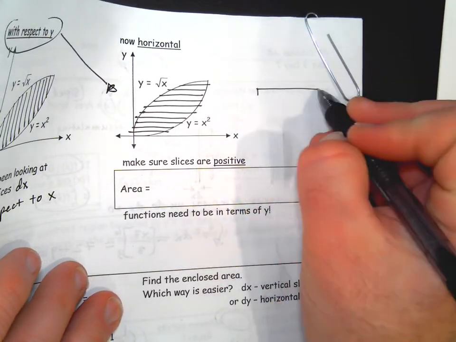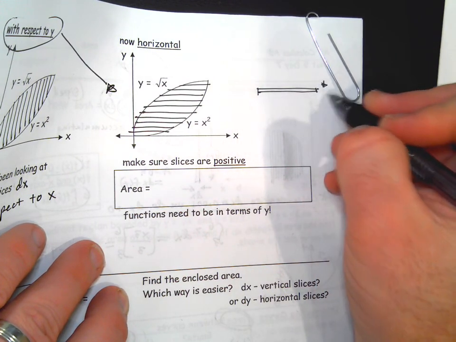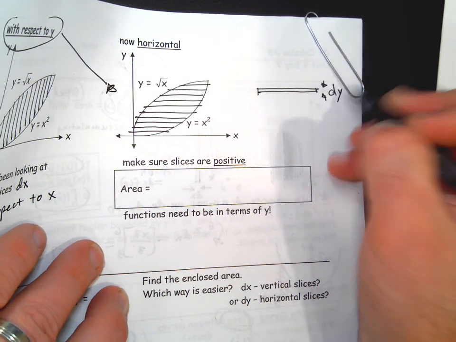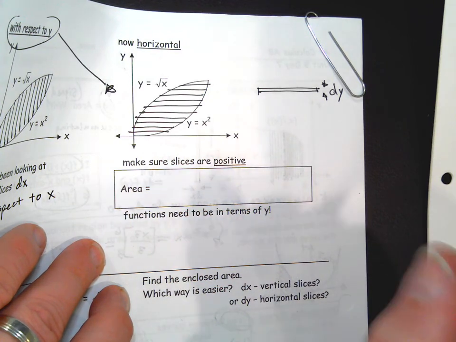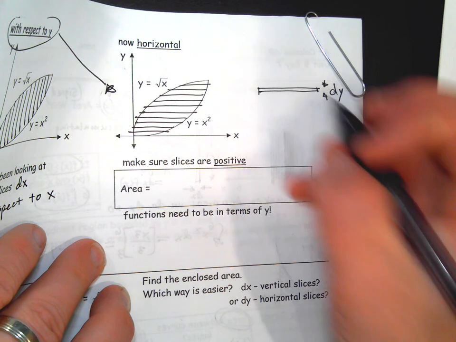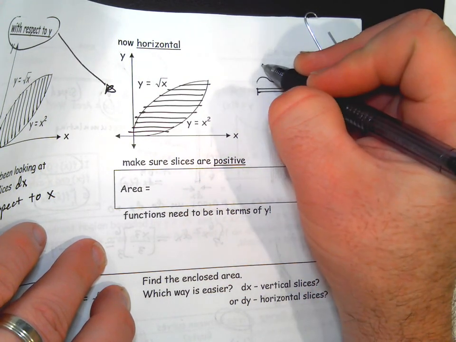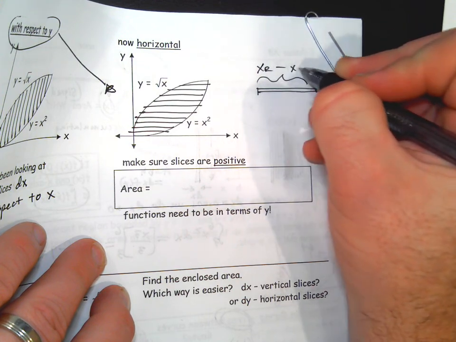Okay, it's the same idea. They're all thin rectangles, but they're sideways now. Their thickness is now dy instead of dx. It's a small change in y. The dimension here is going to be x right minus x left.